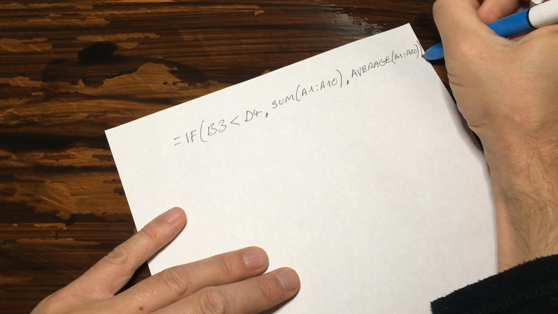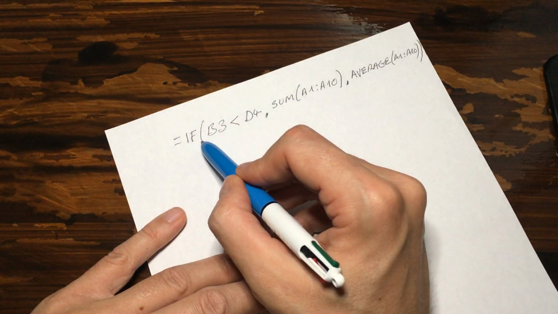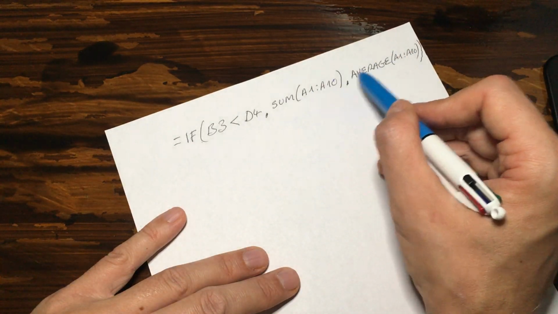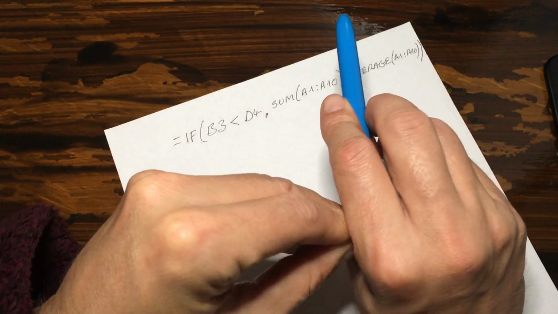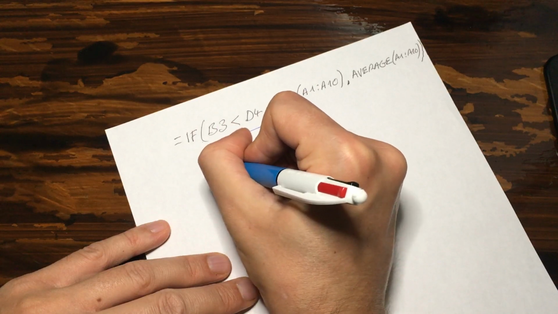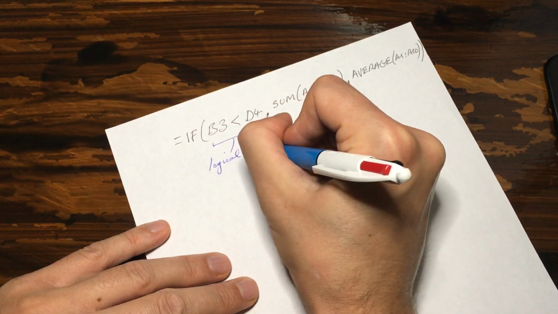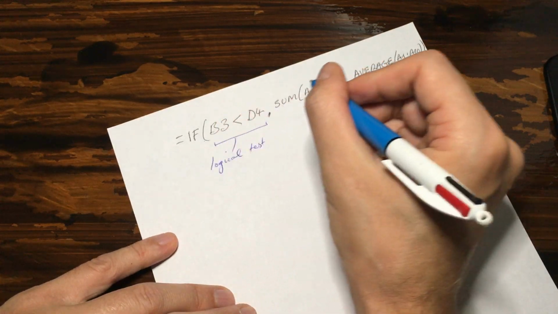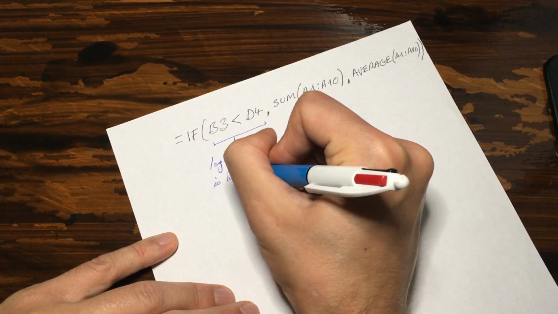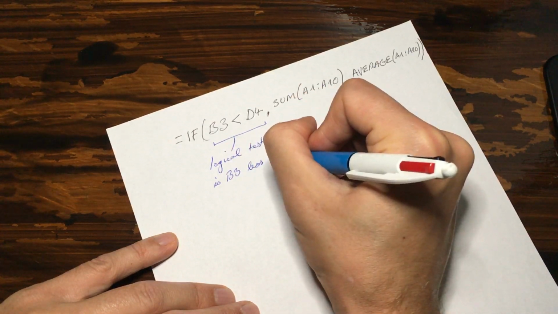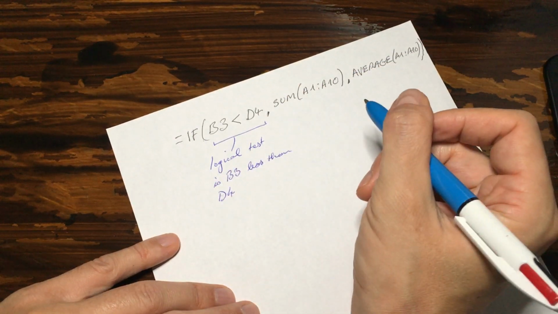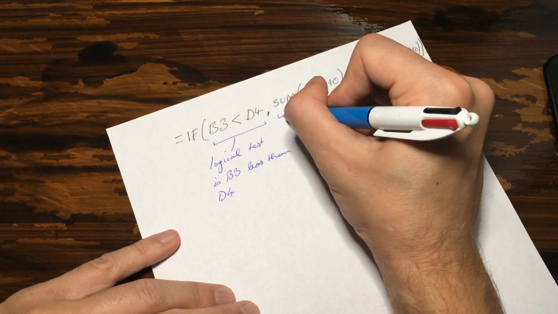And I need another bracket on the end there, okay? Because I've opened this bracket and I've closed the bracket on the end. I've opened a bracket here, closed it, opened a bracket here, closed this, okay? So let's just label this up. Logical test, right, is B3 less than D4. If this is true, it's going to do this.